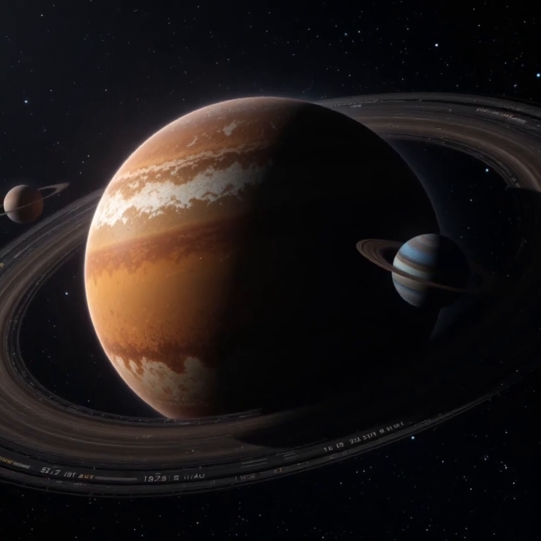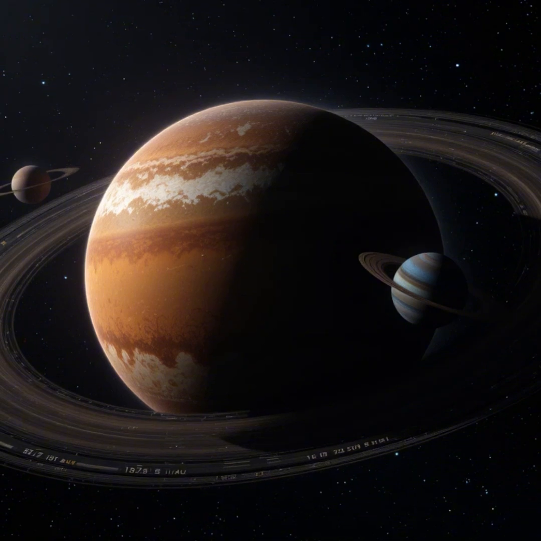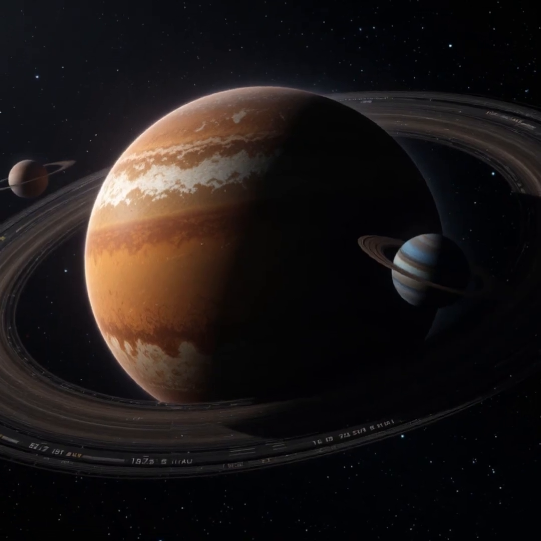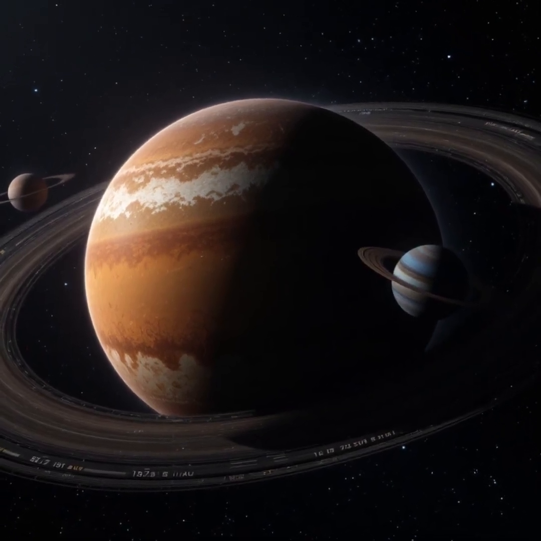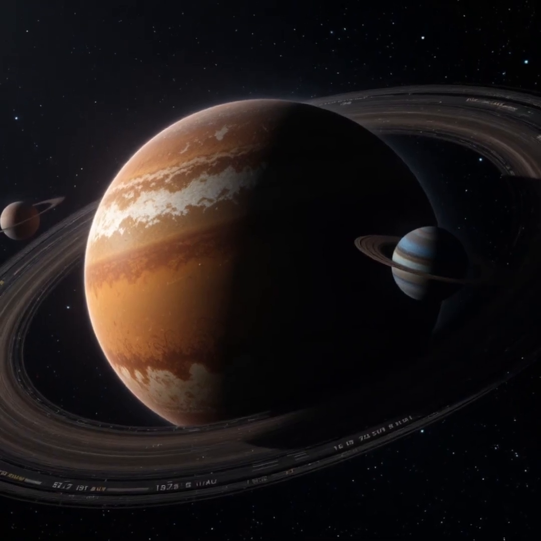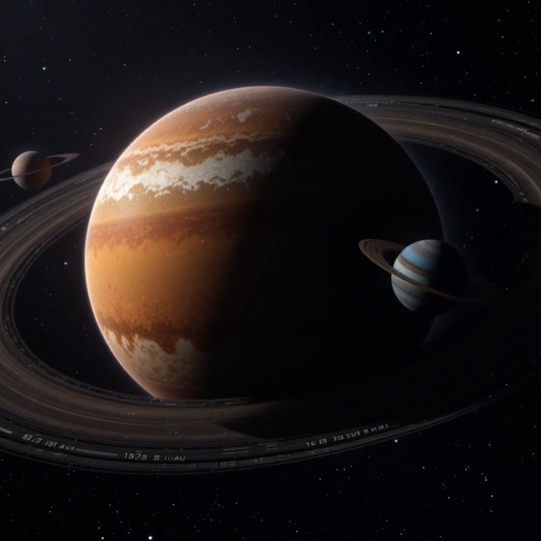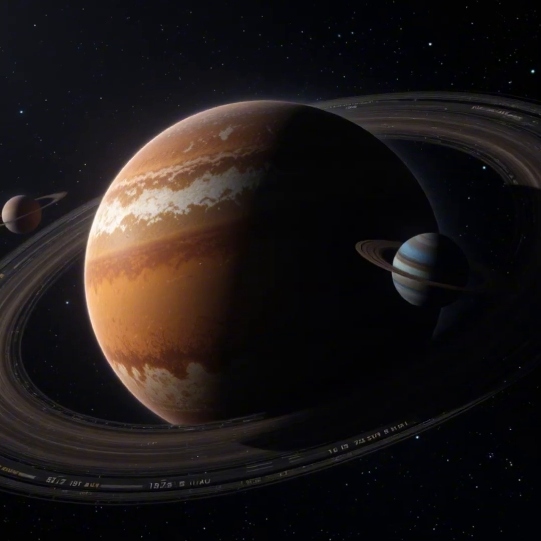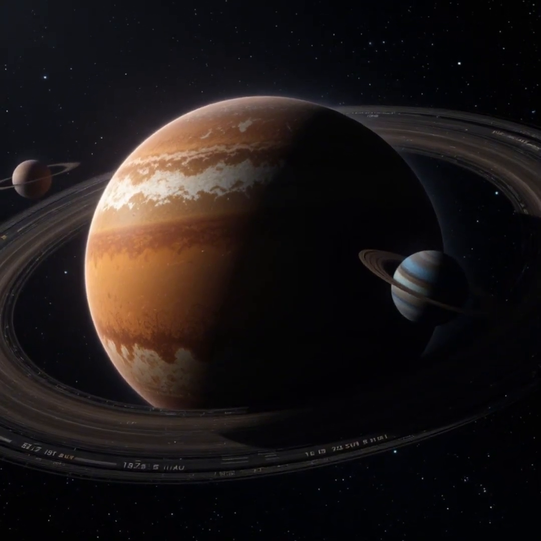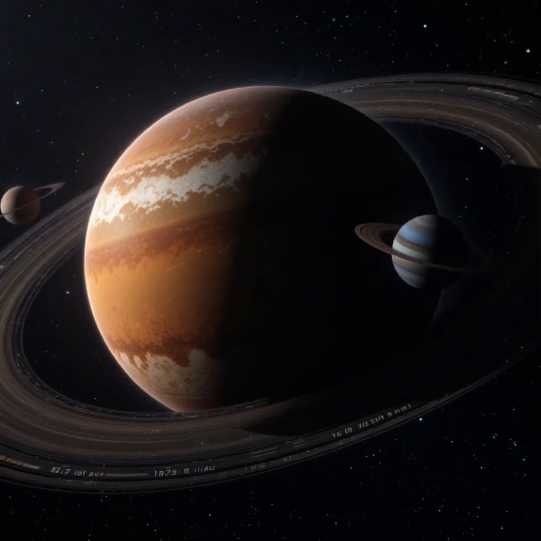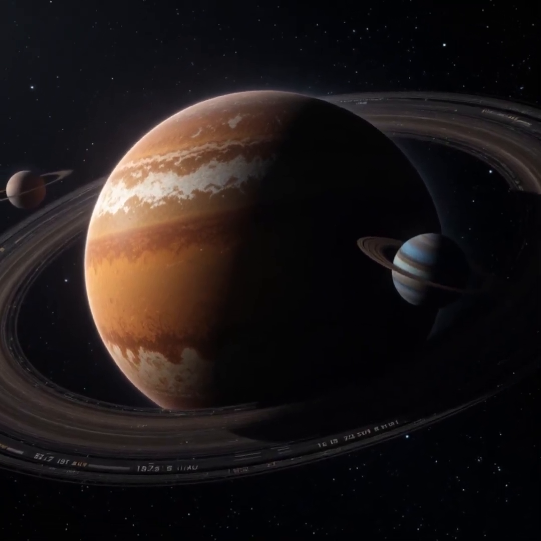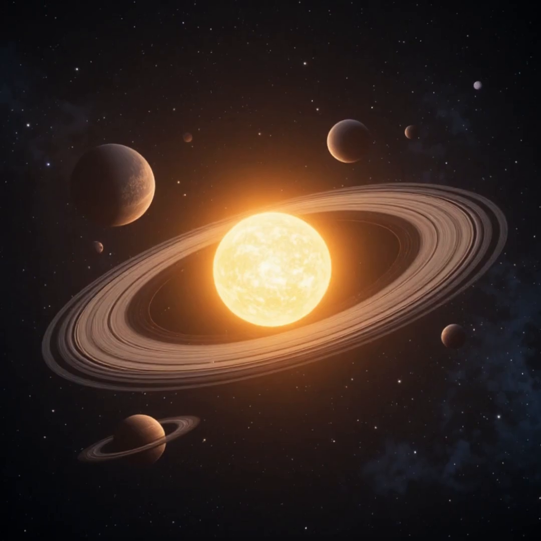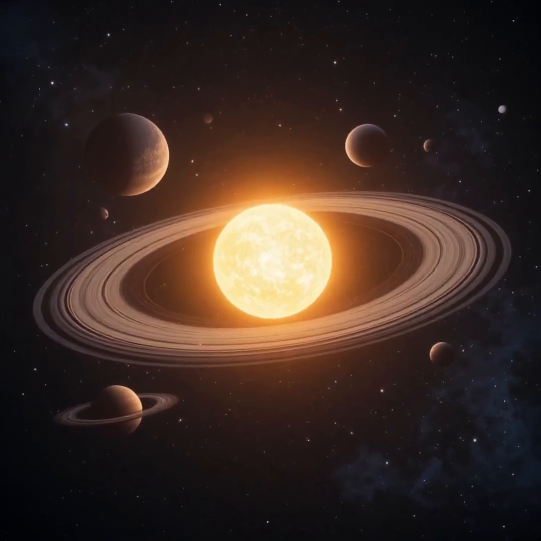The average distances of the planets from the Sun are approximately: Mercury 0.39 AU, Venus 0.72 AU, Earth 1.0 AU, Mars approximately 1.52 AU, Jupiter 5.20 AU, Saturn 9.58 AU, Uranus 19.2 AU, Neptune 30.1 AU. AU, or astronomical unit, is the average distance from Earth to the Sun, about 149.6 million kilometers.